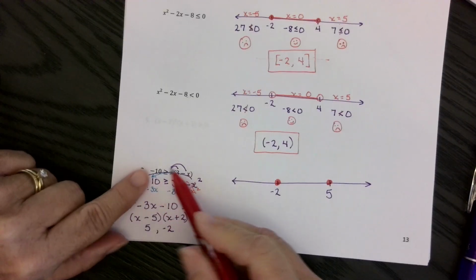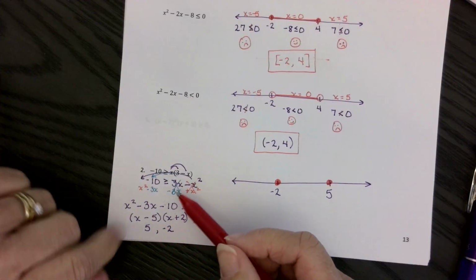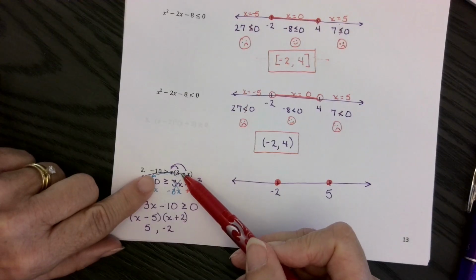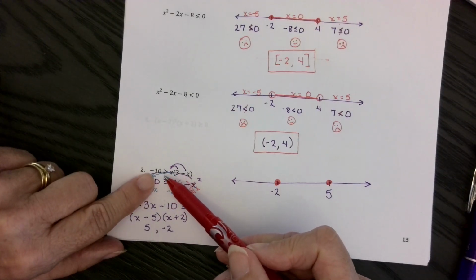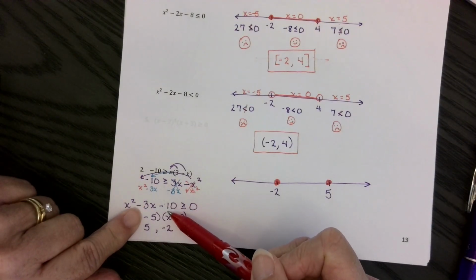If I plug in -2, I'm going to get -10. If I plug in 5, I'm going to get -10, and -10 is greater than or equal to, it's equal to that -10. If I plug it here, it's going to give me 0.